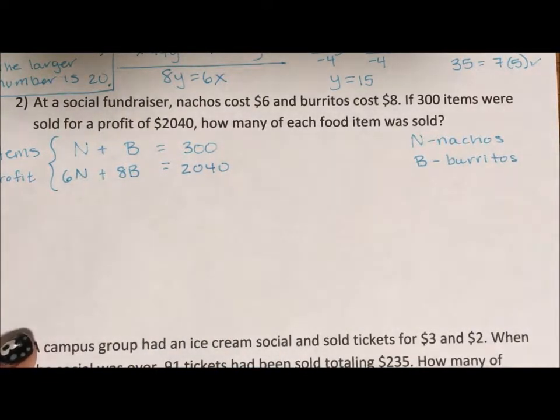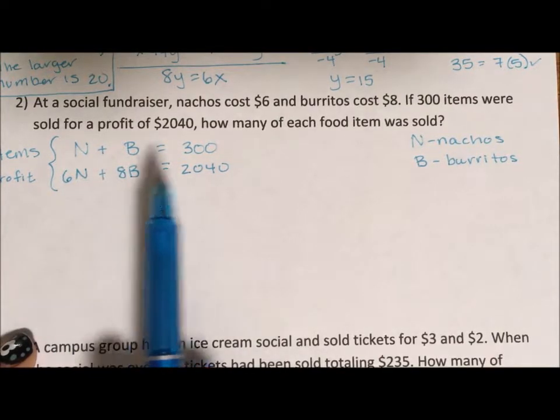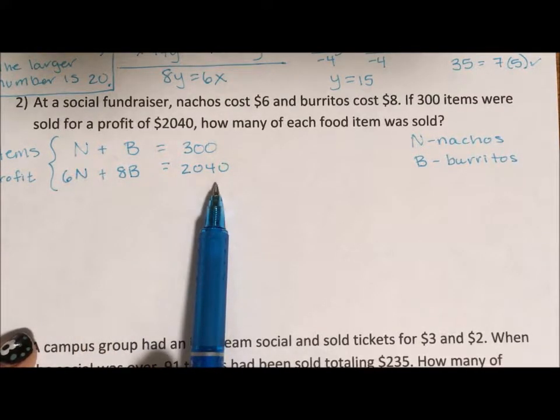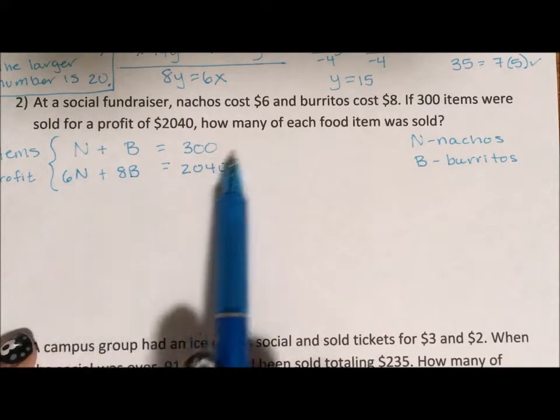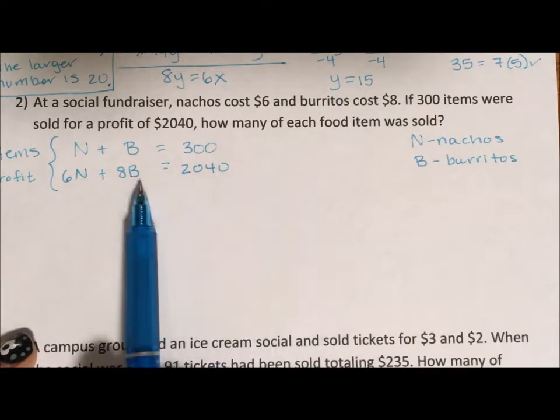Here is my system of equations. I am going to use elimination to solve this, and I'm going to do that because my n variables are lined up, my b variables, my constant terms, but also my equal signs. All 4 bits have to be lined up, and then elimination works. It would be really simple to subtract the n to get b equals 300 minus n, and then substitute in if you would prefer to use substitution. I am going to use elimination.